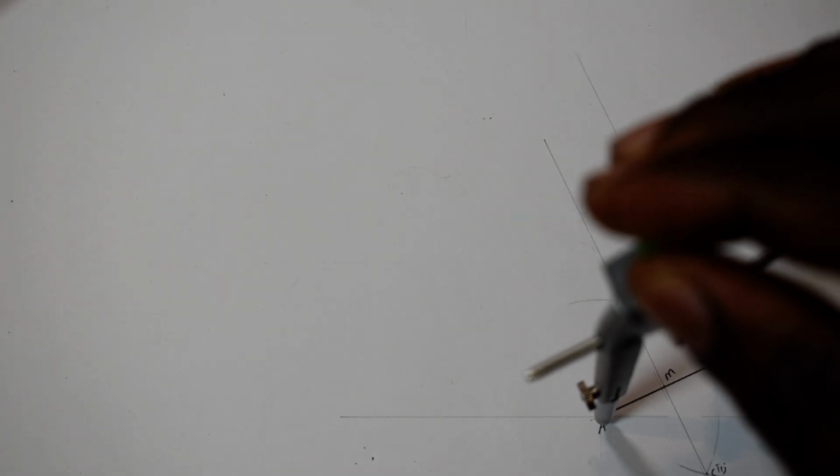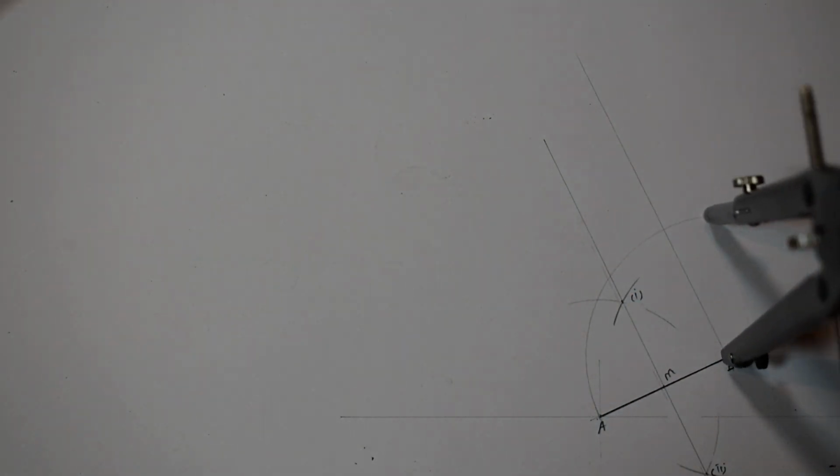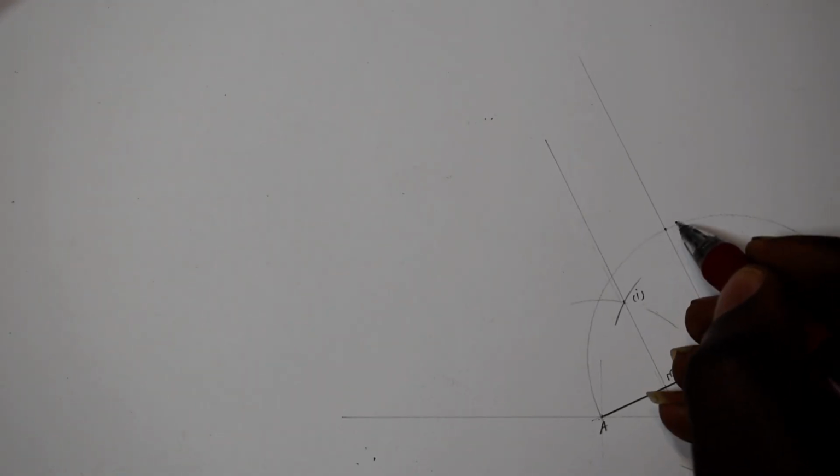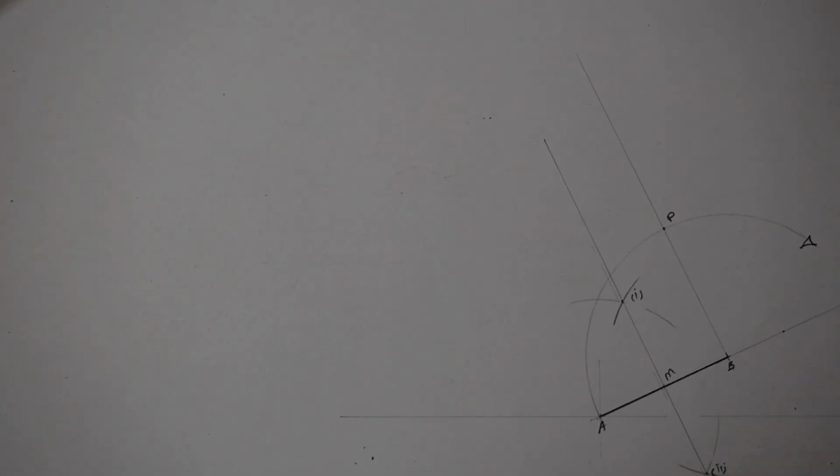Then faint, I strike an arc that's going to be like this. Once it crosses the line of B, that's going to be my point P. Then I indicate by an arrow that I strike this arc going this direction. You understand?